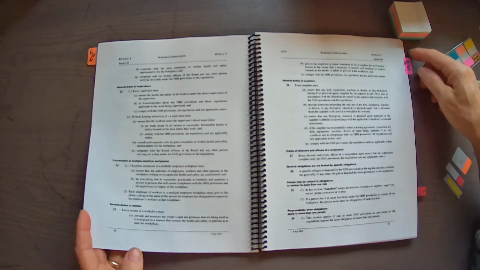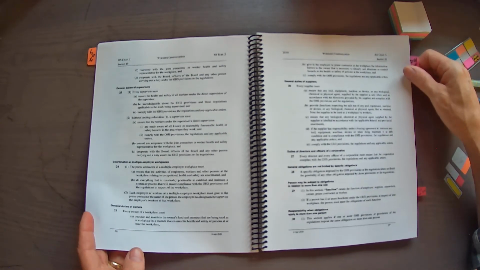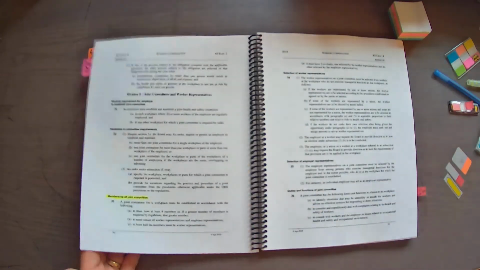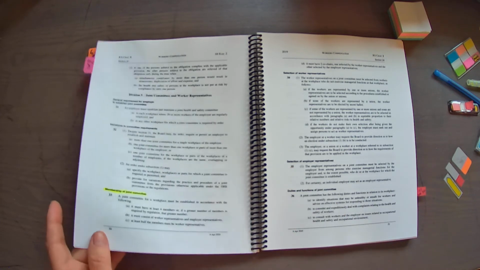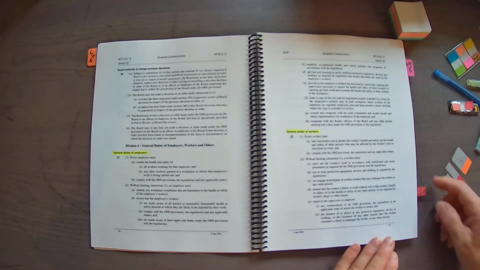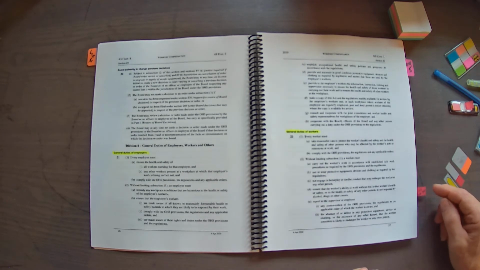The other division that we might want to be aware of also is regarding joint committees and worker representatives. So I've also tabbed Part 5. Again, we might come across some more information that will be helpful to us in the future.